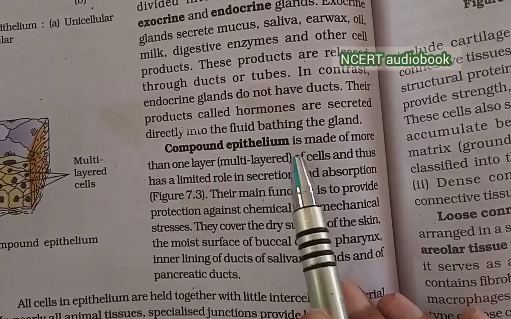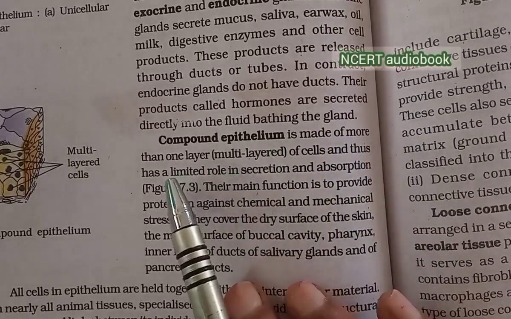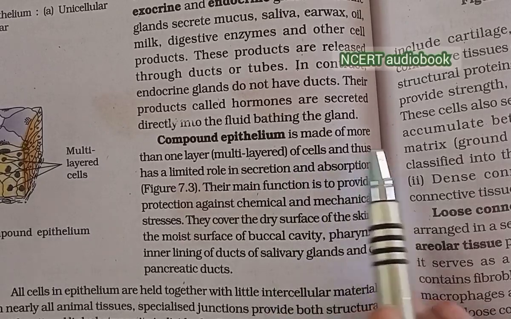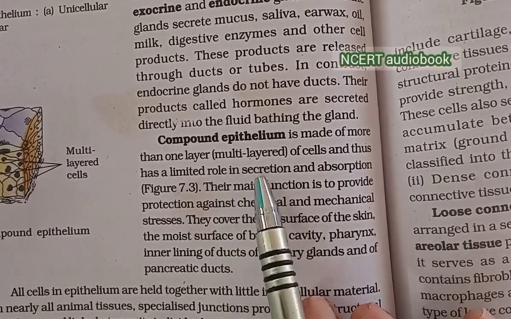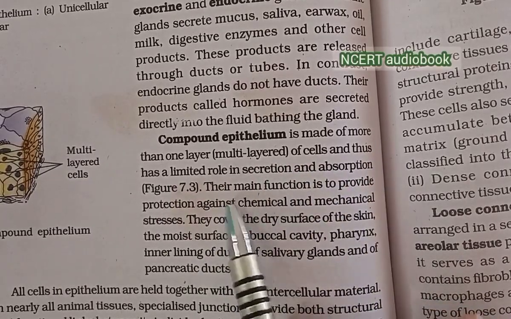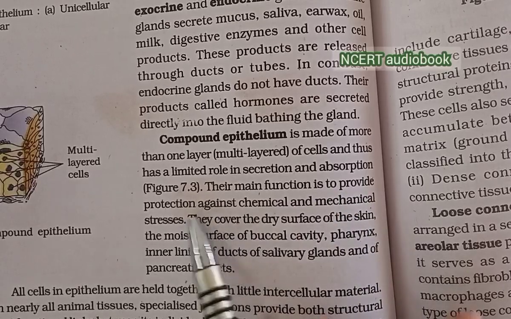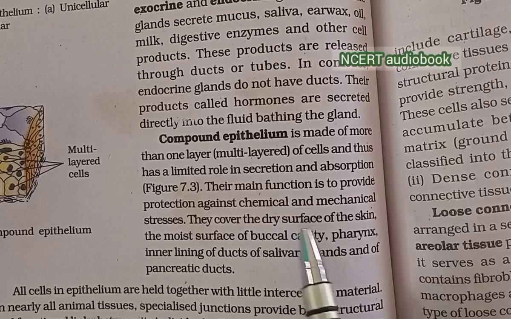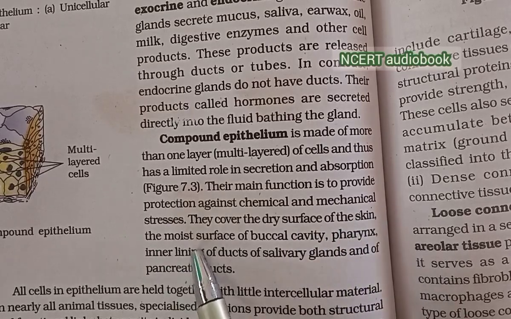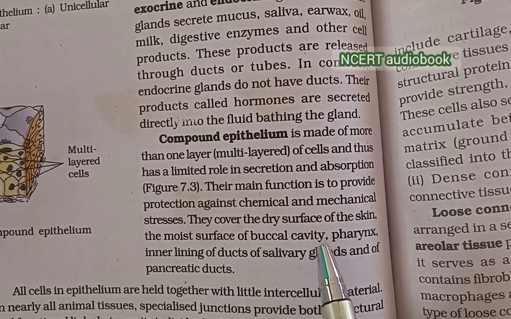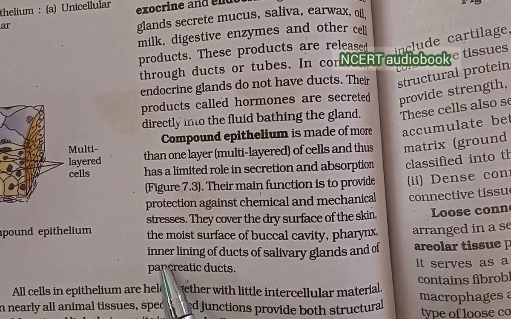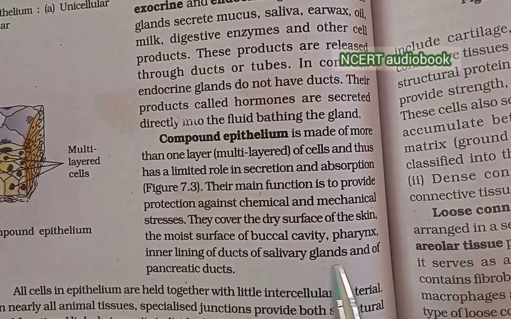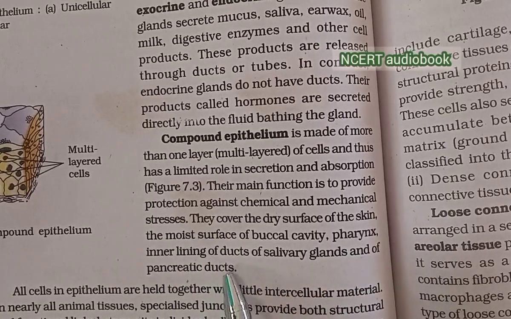Compound epithelium is made up of more than one layer of cells and thus has a limited role in secretion and absorption. Its main function is to provide protection against chemical and mechanical stresses. They cover the dry surface of the skin, the moist surface of the buccal cavity, pharynx, inner lining of the ducts of the salivary gland and the pancreatic duct.